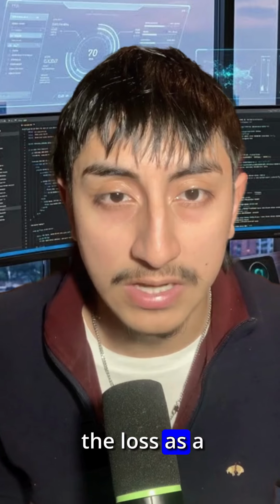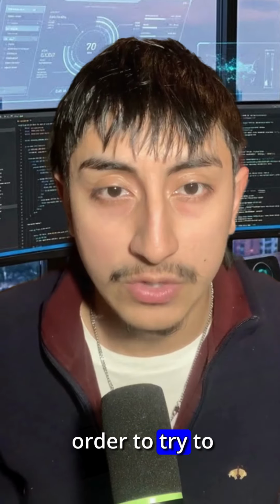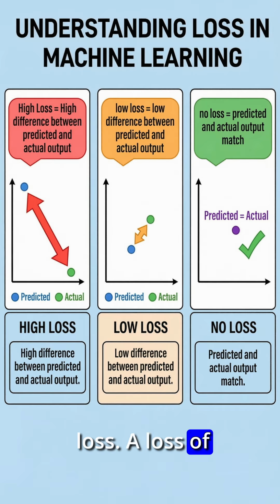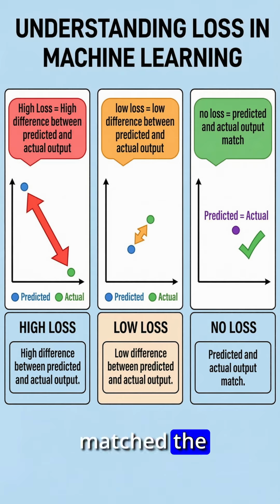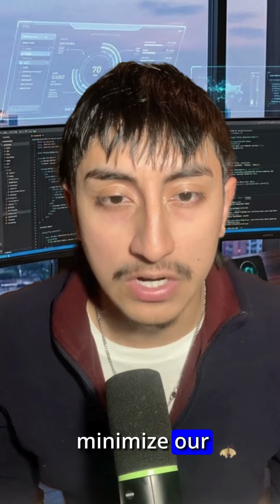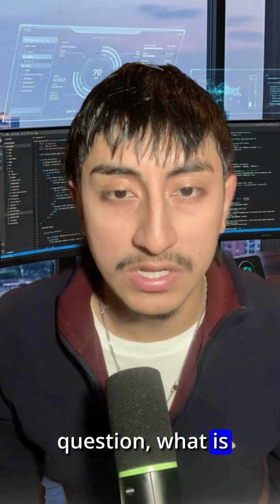We then use the loss as a feedback mechanism to adjust our model's parameters in order to try to lower our loss. A loss of 0 would mean we have no error, which means our model's predicted output matched the actual output. Remember, the goal when training a model is to try to minimize our loss as much as possible. I hope with this I got to answer the question, what is loss function?